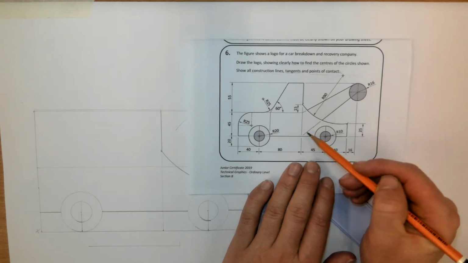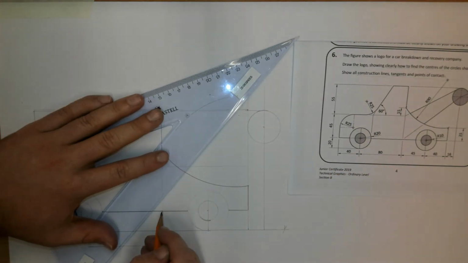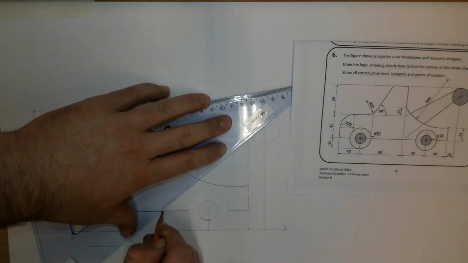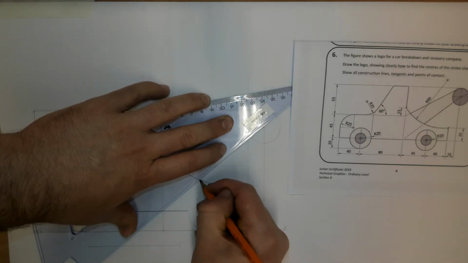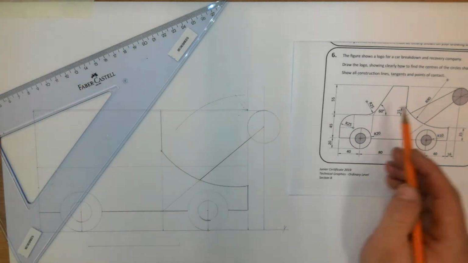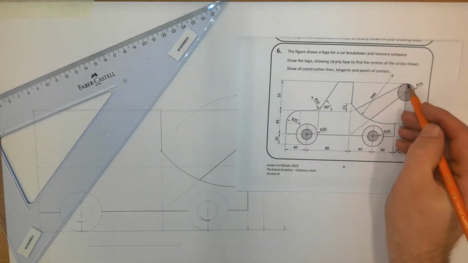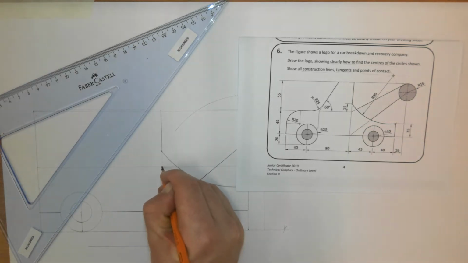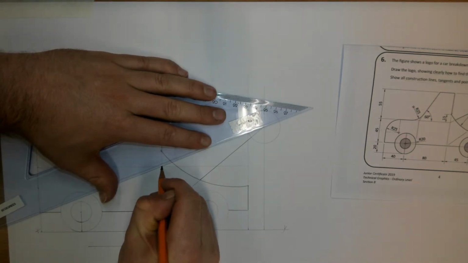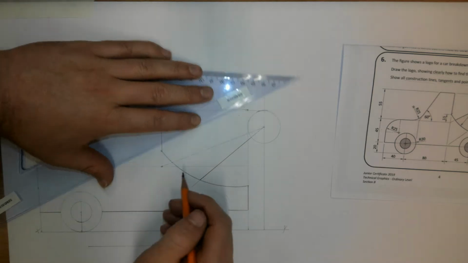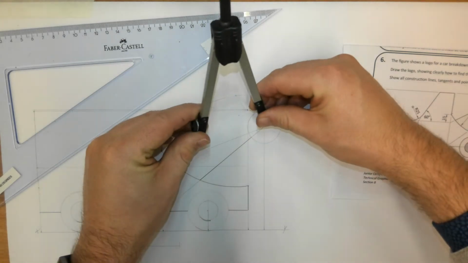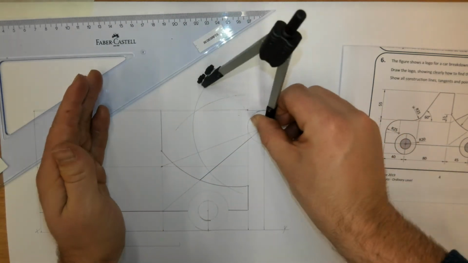So we can do this line here. Okay, so I'm basically going to join these points here. So it's light there, heavy there, and light there. Now, this line is the tangent to that circle, and it starts from this point. So we're going to have to join the center of the circle to the start point of the line. Okay, we're going to take our compass and we're going to bisect the line.